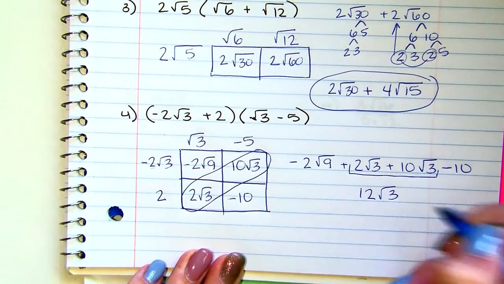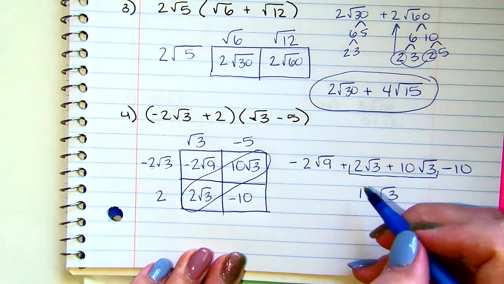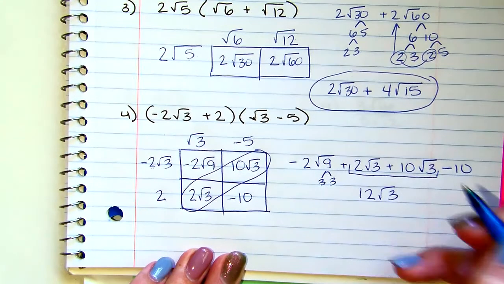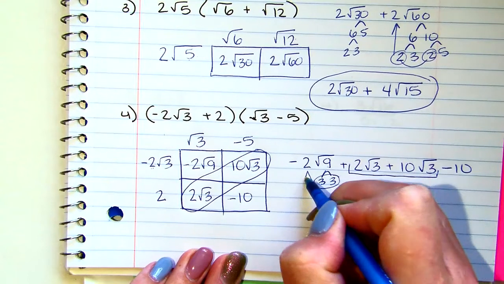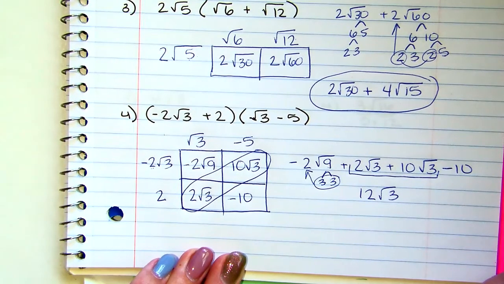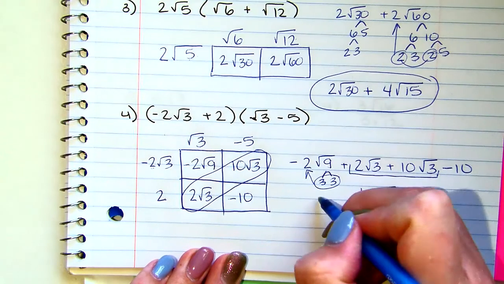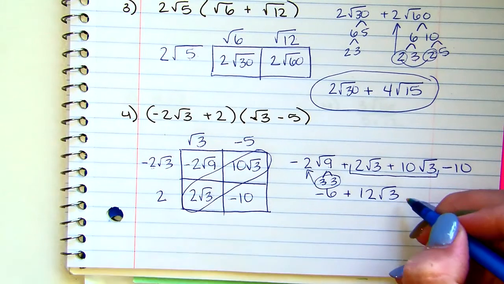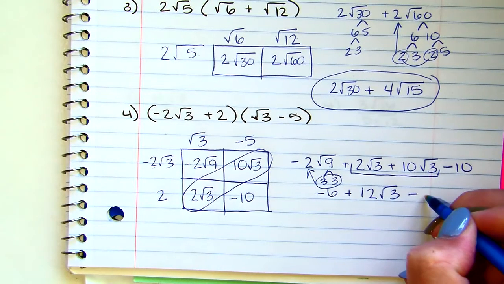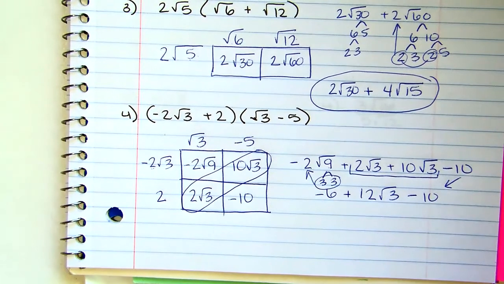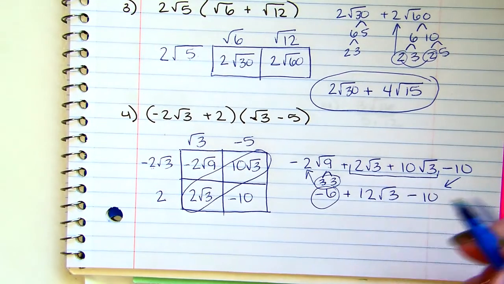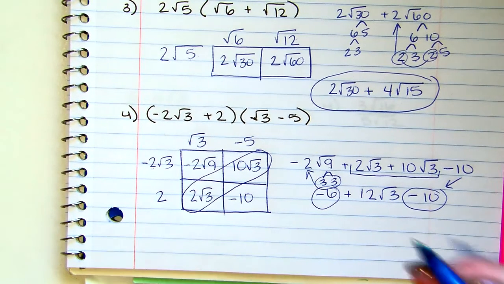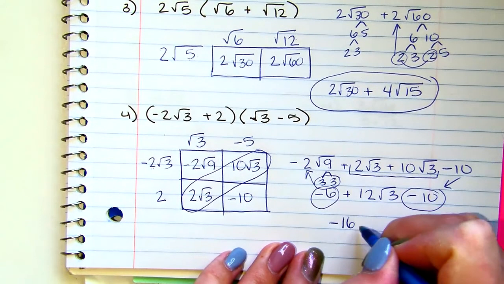Now we're going to take a look at the root 9 here. 9 can break down to 3 and 3. So I can take out this 3 and combine it with the negative 2, giving me negative 6. So I'm going to have negative 6 plus 12 root 3, sorry about that. And then I'm also going to have the minus 10 that I'm going to bring down. Now I can combine my negative 6 and my minus 10 together. That's going to give me negative 16. So our final answer for these is going to be negative 16.